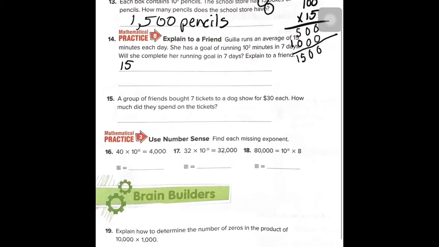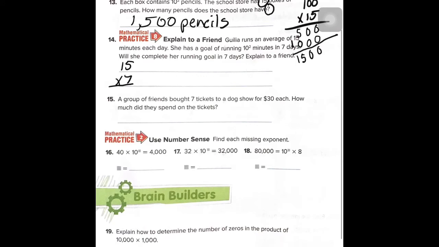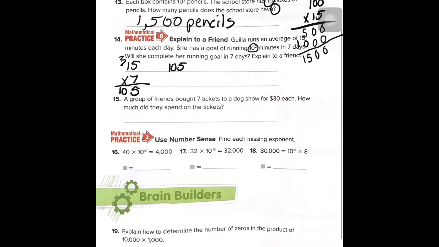So she's run 15 minutes a day times 7 days a week. So we take 7 times 5, and that equals 35. Then we go 7 times 1 is 7 plus the 3, 105 minutes a week. Now her goal was to run 10 squared. So 10 squared means 10 times 10, which equals 100.